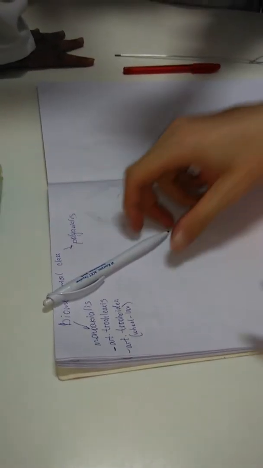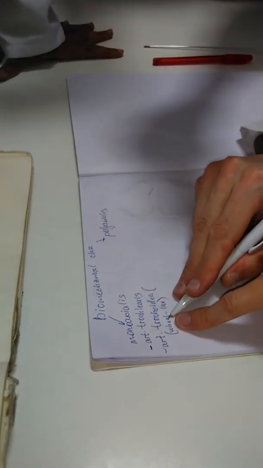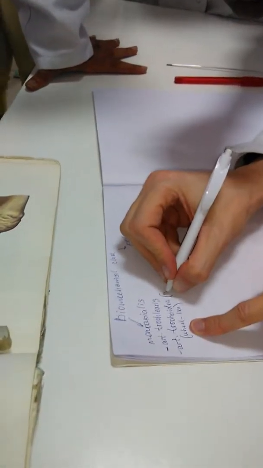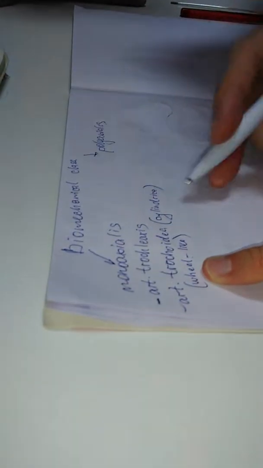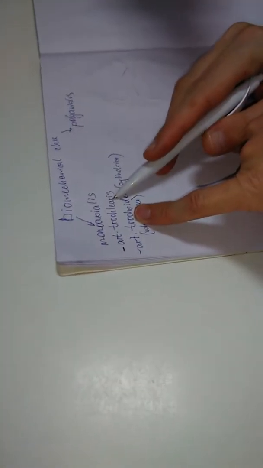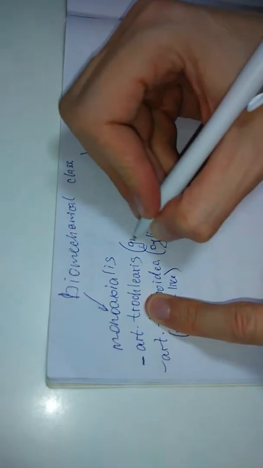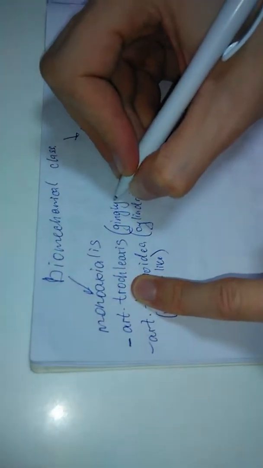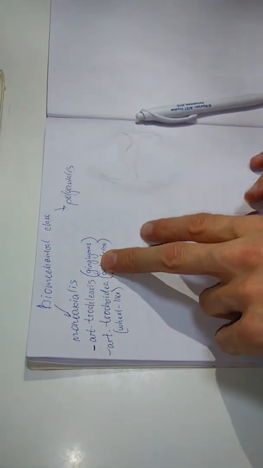Trochoidea. The same name according to origin, articulatio cylindrica. Cylinder, like a wheel, means articulatio trochoidea. Trochlearis means ginglimus. Ginglimus means hinge joint.